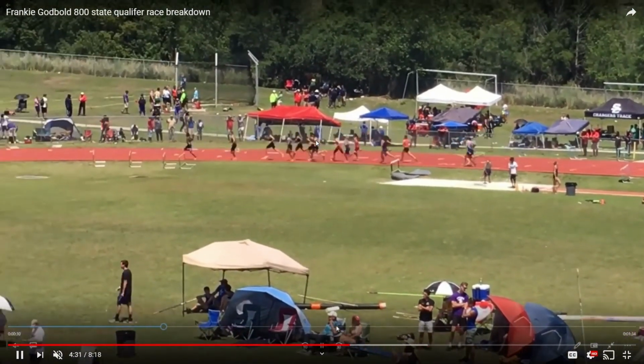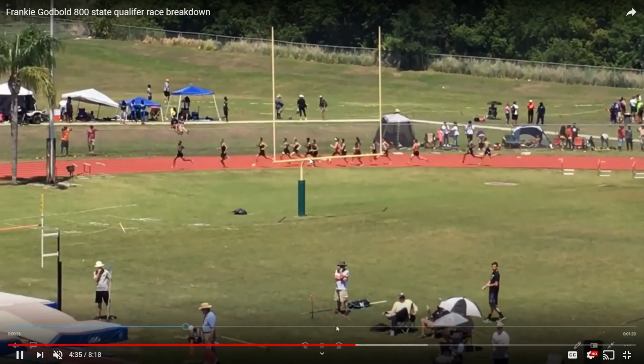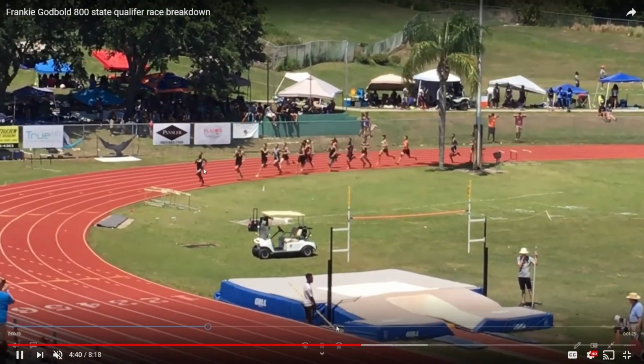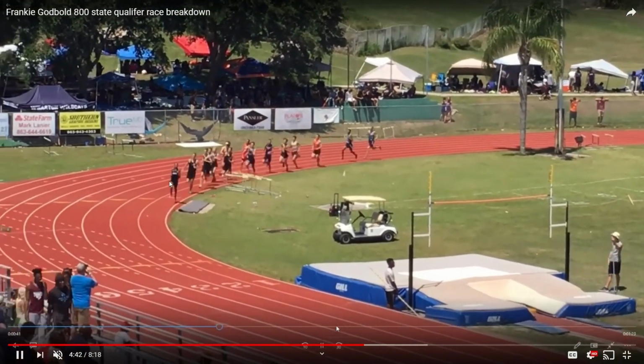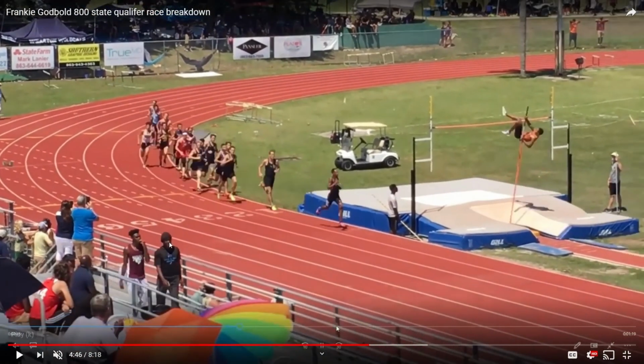Now things get really, really crowded, and he's lucky that he didn't fall there, but he got into a position to where he was close. Now this young man here is also not, I don't even remember who this was, but he is not going to play out in the top 4, went out way, way too fast. Here's the young man that I just showed you in Trey's race in the mile.